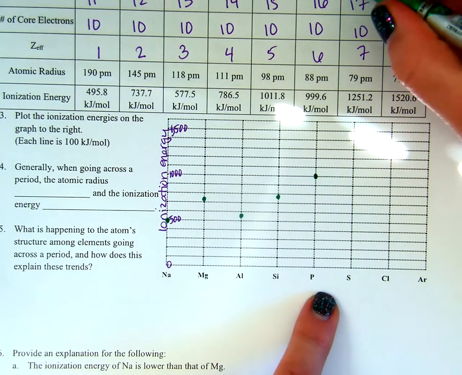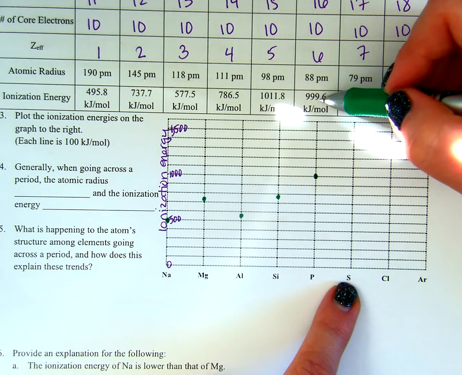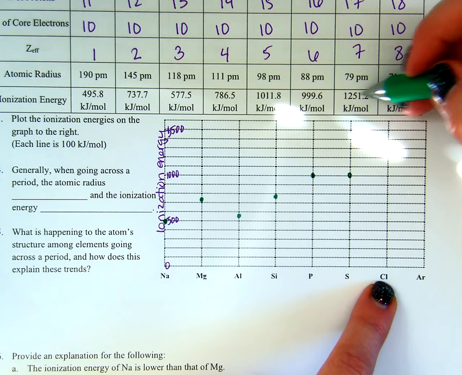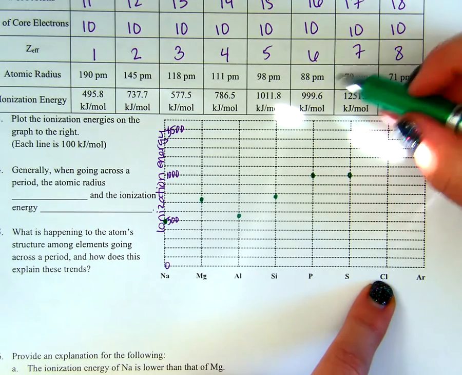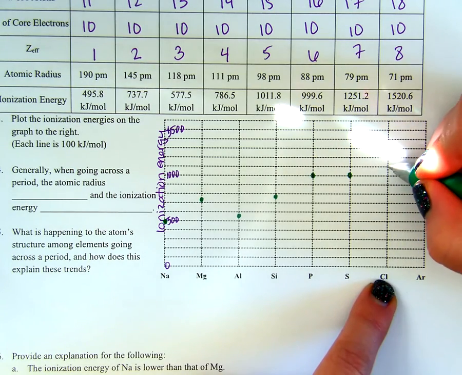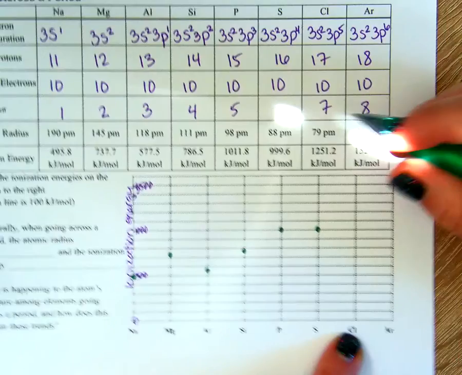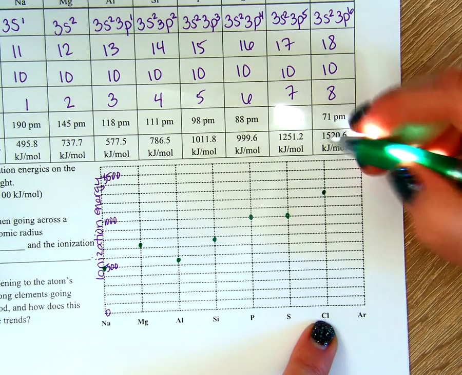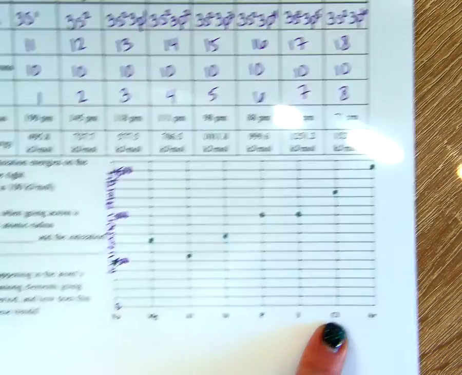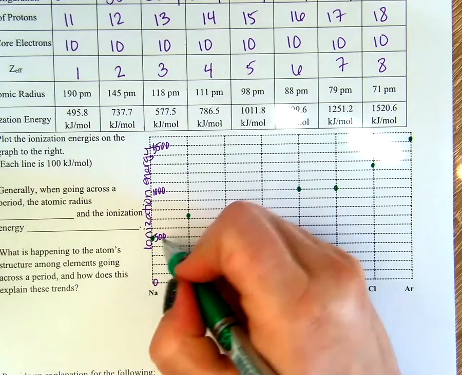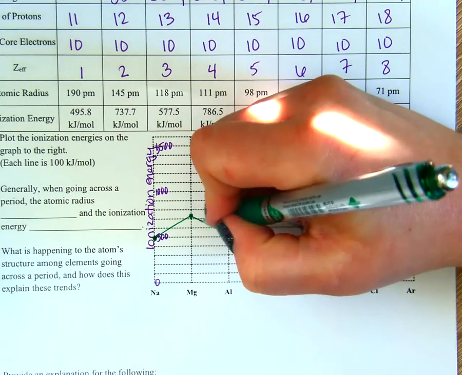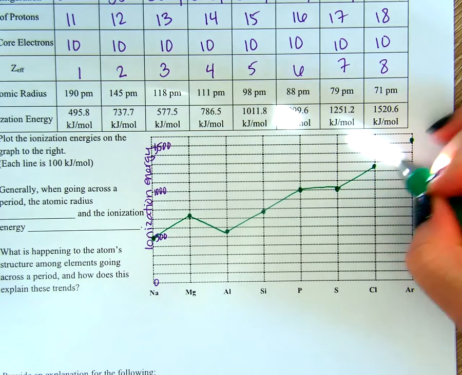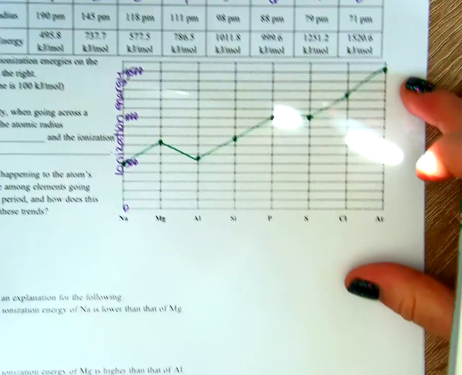Let's see, sulfur, around 1,000. It's almost exactly the same. Chlorine over here, a little bit, so it's about halfway up. About 1250-ish. So 10, 11, 12. Sorry, I can't see the points right there. About right there. And then our argon is about 1,500, a little bit over that. Okay, so if I go through, I just want to connect all my points here so I can kind of easily see where this trend is going. Okay, so here's my trend line.